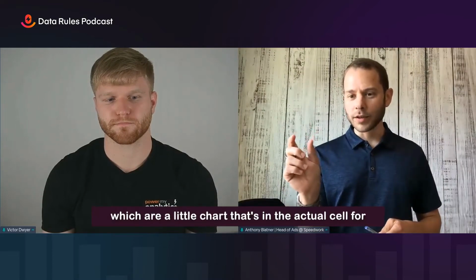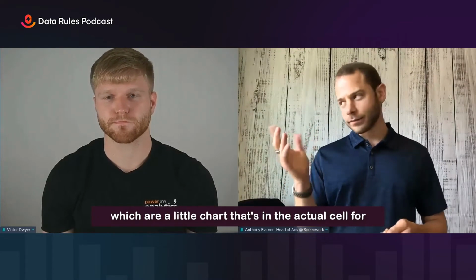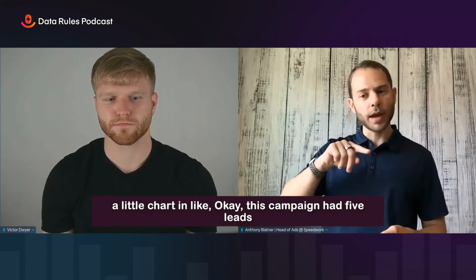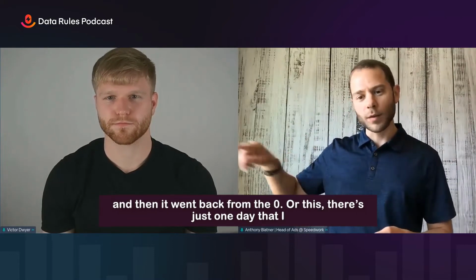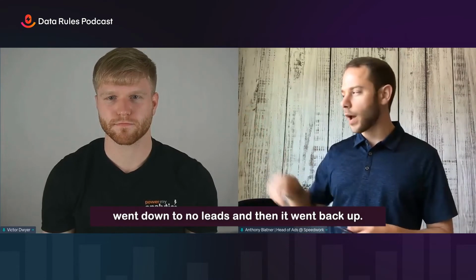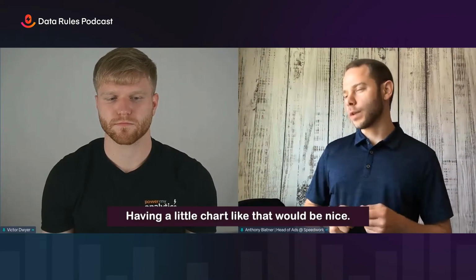What I wish Google's Data Studio could do that I can do in a Google Sheet is these things called sparklines, which are a little chart in the actual cell. For whatever reason, last time I checked, Google Data Studio cannot do that. Even LinkedIn Campaign Manager can do this. In the performance view in LinkedIn Ads, they have a little chart showing, okay, this campaign had 5 leads and then it went back down to 0, or there's just one day it went down to no leads and then went back up. To have a little chart like that would be nice.